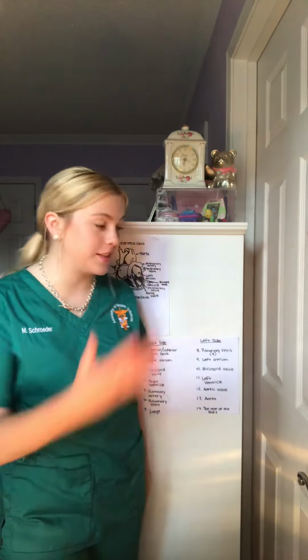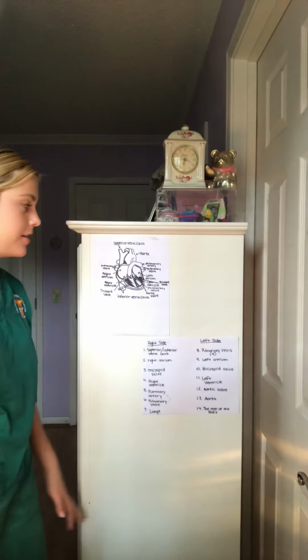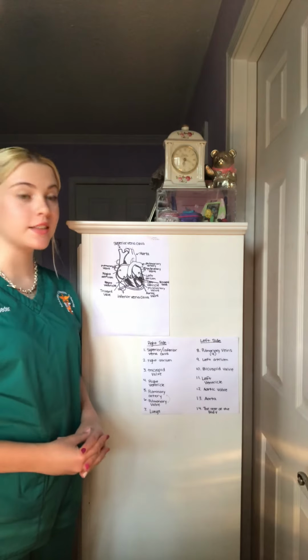Hi, I'm Madison Schrader and I'll be explaining the blood flow of the heart using this diagram here. Okay, first let's recognize each part of the heart.